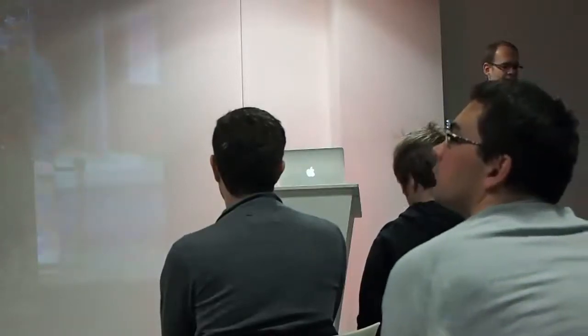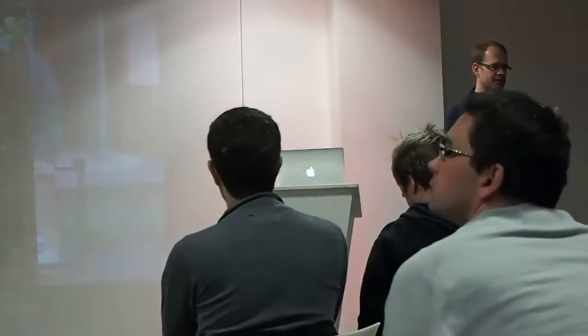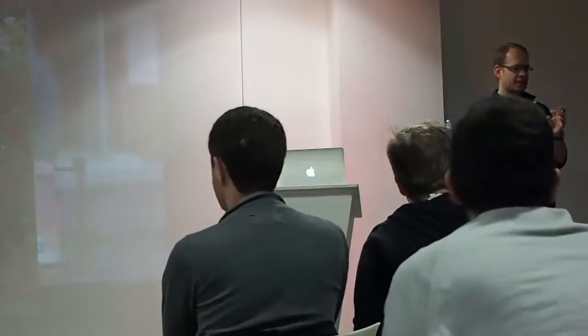So, for instance, if you test for the existence of a view, the test will still succeed even if the view is somewhere else. But if you check for a specific position of the view, then it will fail if it's somewhere else. So that would be valuable. And do you do that? No. Well, not always. I mean, we have a few.